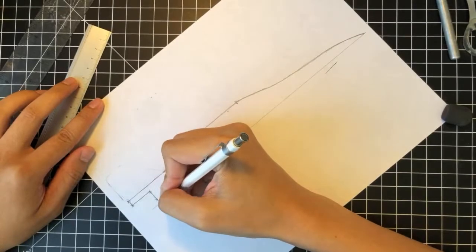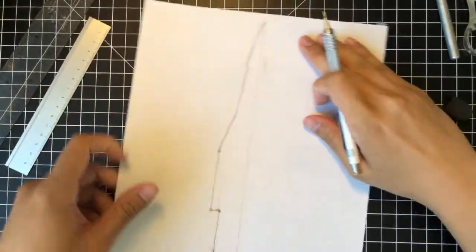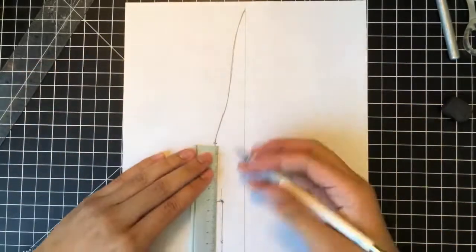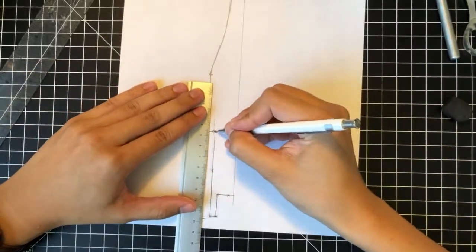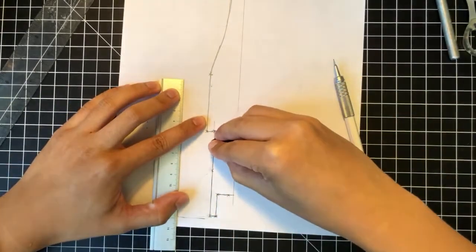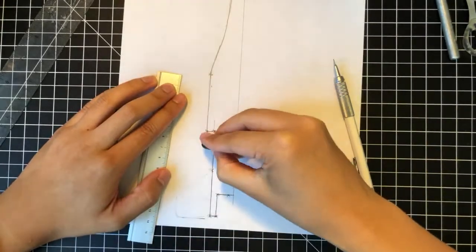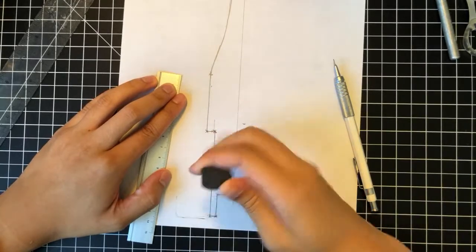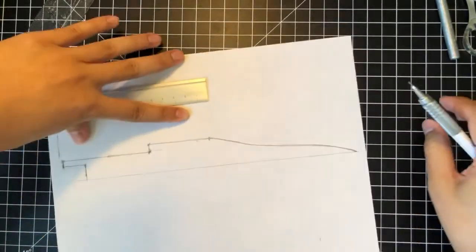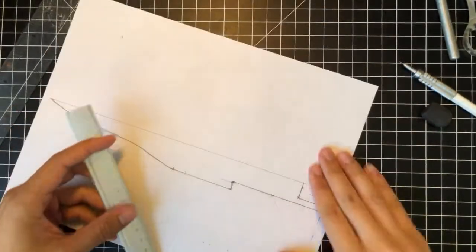I'm just gonna extend this line to the center line. And I have our fuselage base shape here, all set to go. Just gonna clean up some lines here. Pretty good. Alright, I can start cutting.